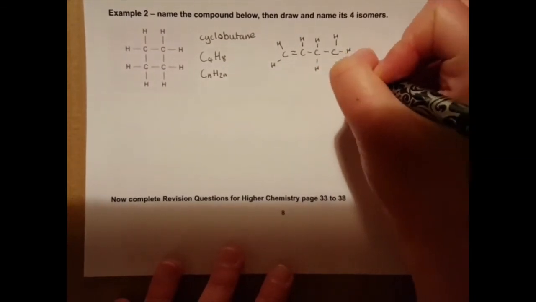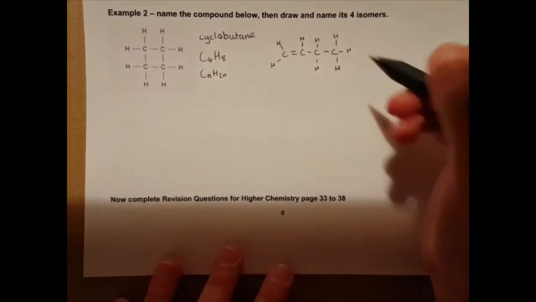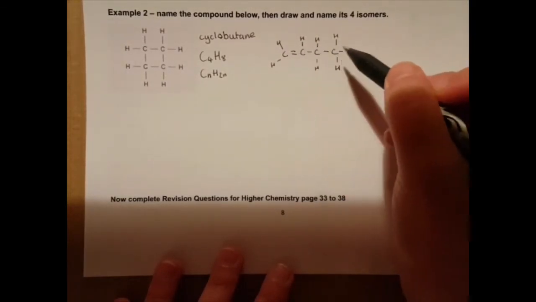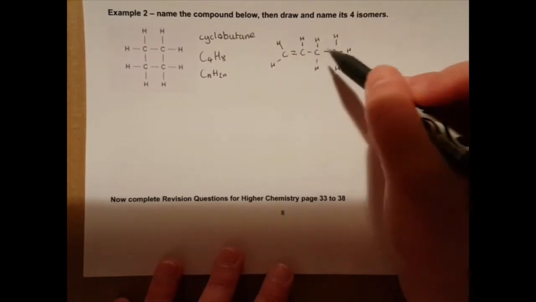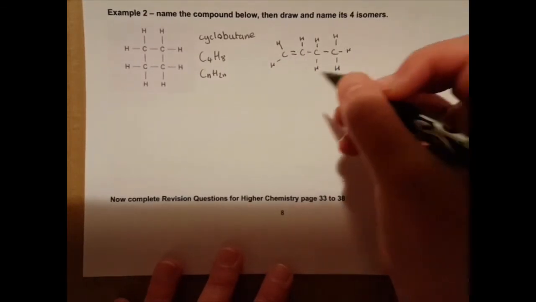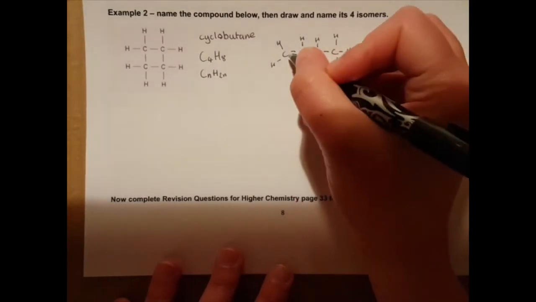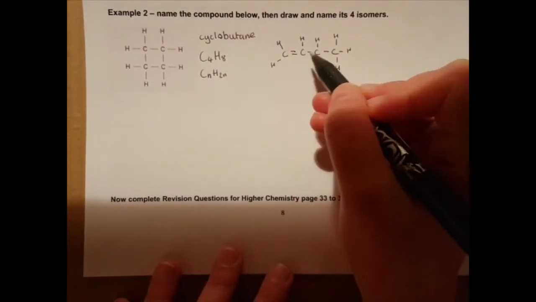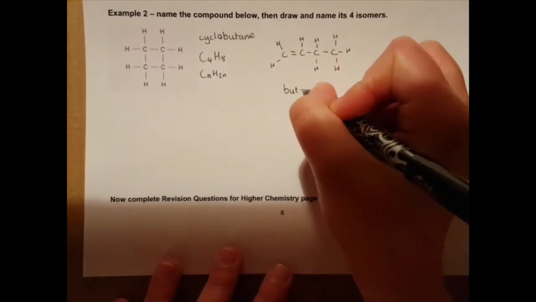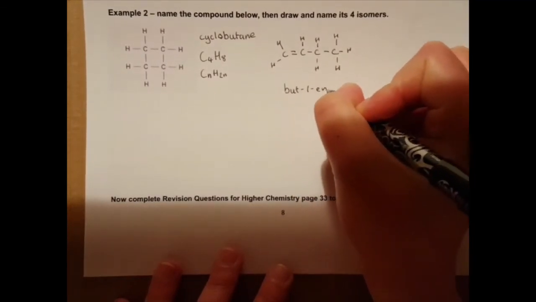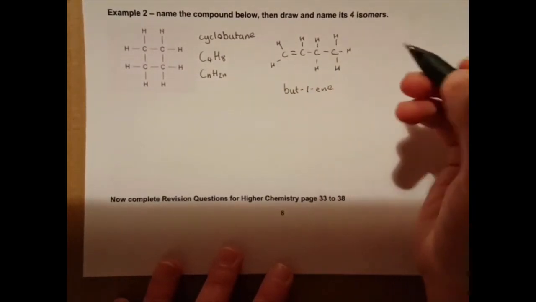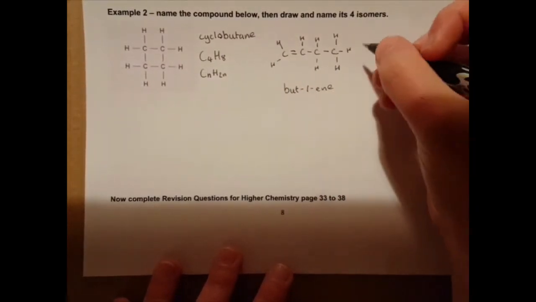So I've said butene, but actually I've got to be a little bit more specific with butene, because I have to specify the position of the double bond. There are 2 possible places for the double bond to go. It could go at the end here, or it could go in the middle. This one's at the end, so we're going to give this carbon number 1, 2, 3 and 4. So this one would be called but-1-ene. No branches, but there are different options for the double bond, so I have to specify but-1-ene.